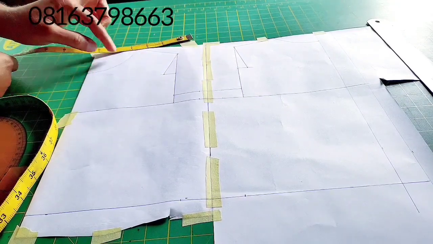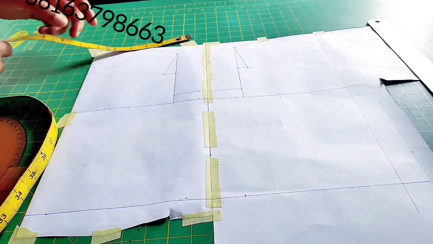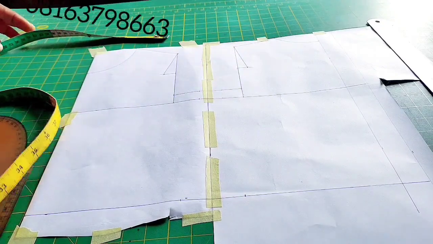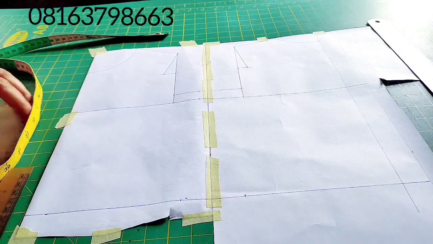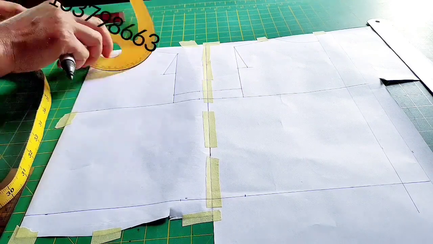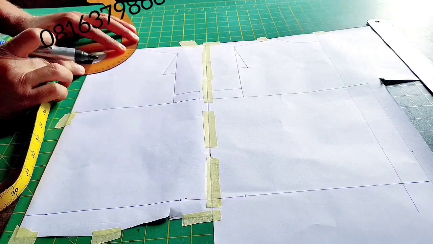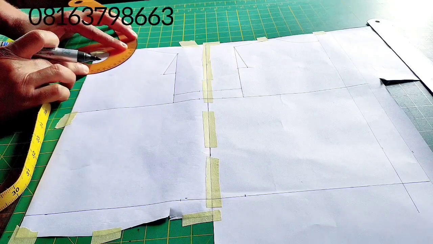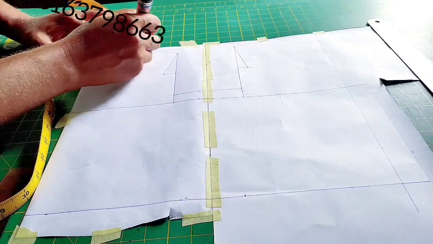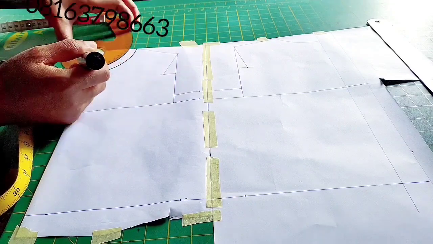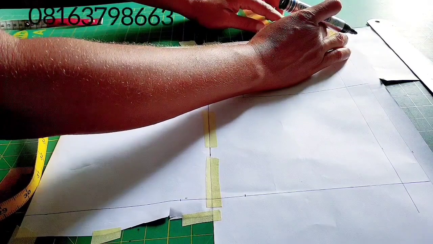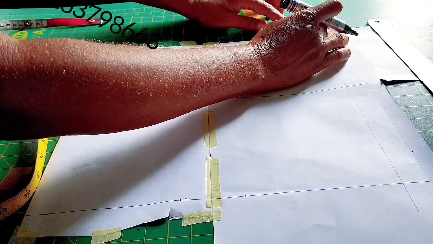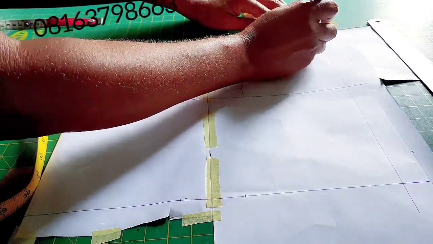The next thing is to mark out our neck area. To do that you have to divide your chest circumference into 12 to get the exact neck width of that child. Divide your chest circumference into 12. That will give you the correct measurements. I'm marking out the neck width area so that it will appear bold.